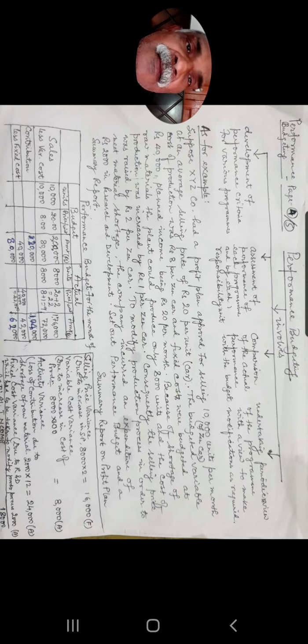Now, all these theories which we have discussed right now, I would like to explain with the help of one example. See, this is a very good example through which I'm sure that you will understand this performance budget. One organization, suppose XYZ company, has a profit plan approved for selling 10,000 units, suppose Zen cars, per month at an average selling price of 20 rupees per car.